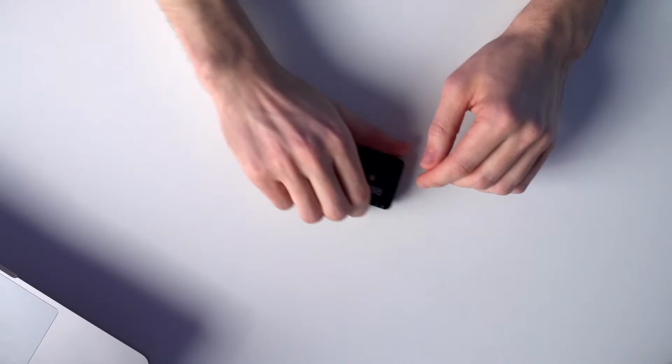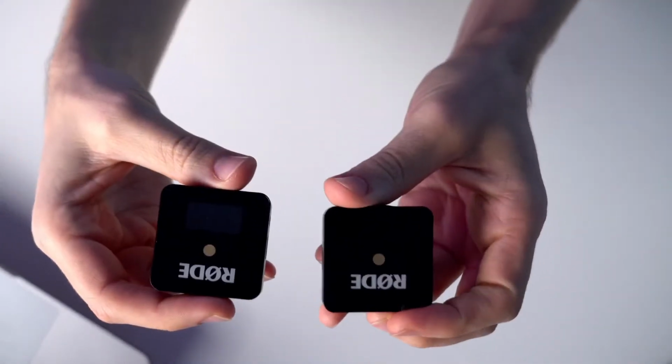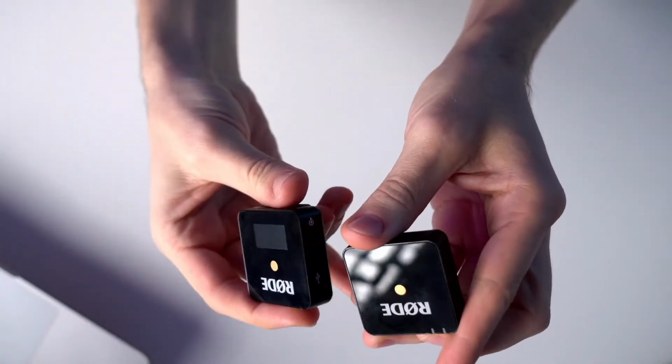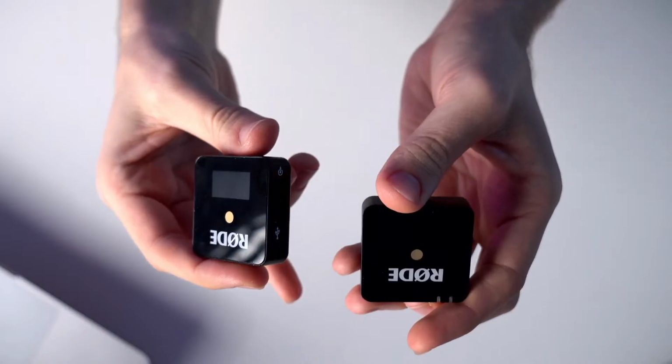I have a set of Rode Wireless Go microphones right here. As you can see, they're pretty tiny. Let me do like so. They're pretty tiny, and it's a great benefit of those microphones because you are able to mount them almost everywhere. They have built-in mics, they have an ability to get the lavalier mic inside, and the Rode Wireless Go 2 has a lot of new features. So let's talk about those.